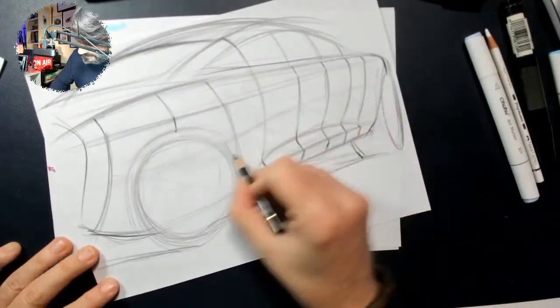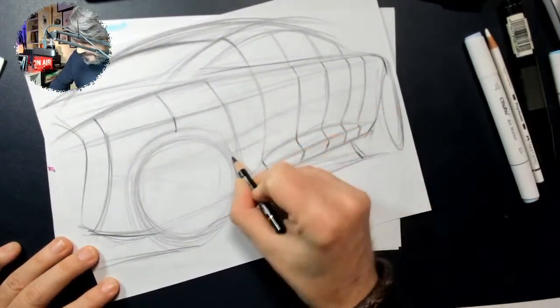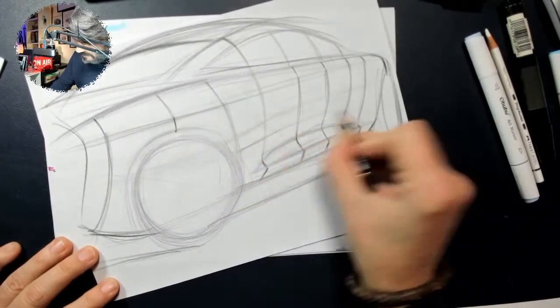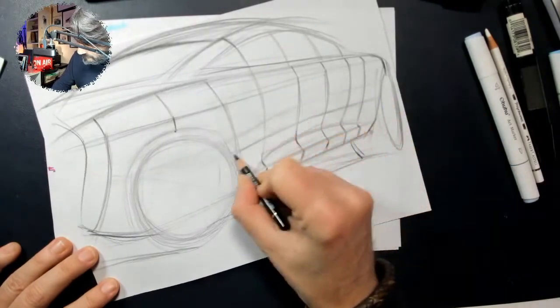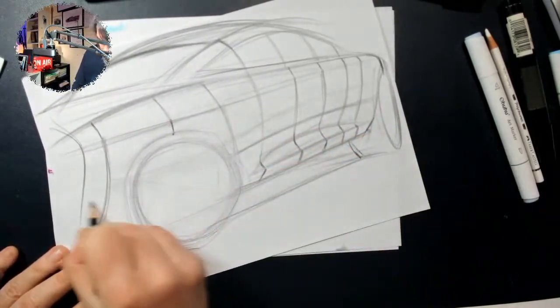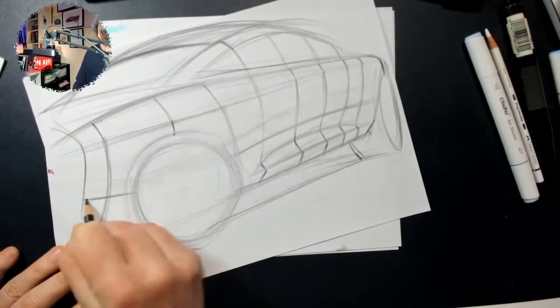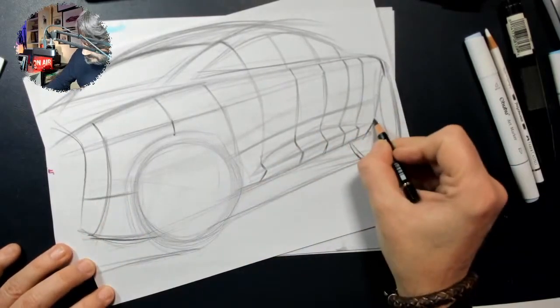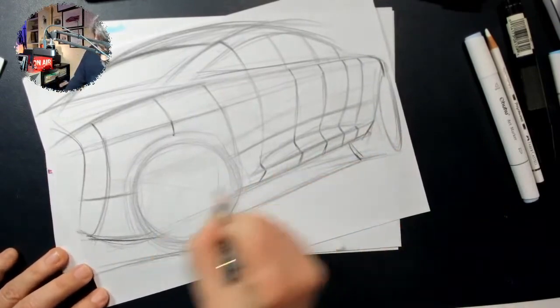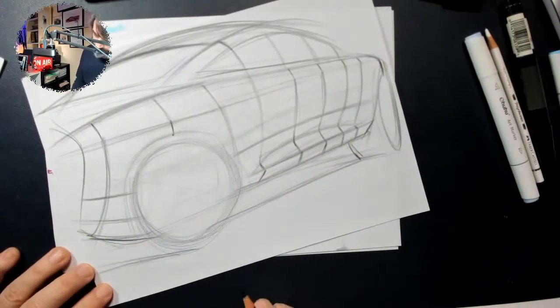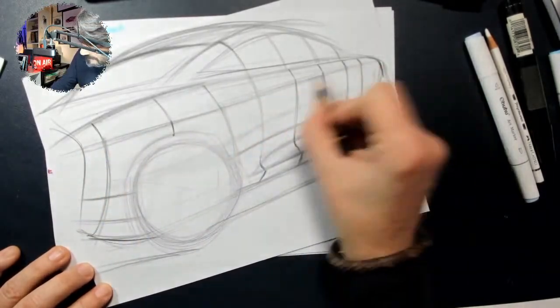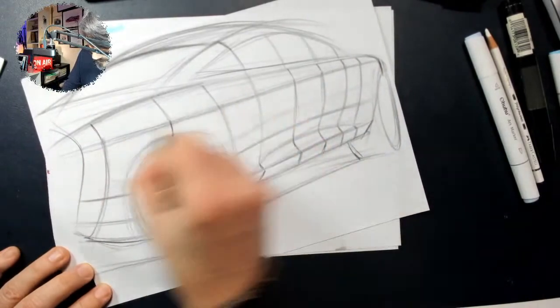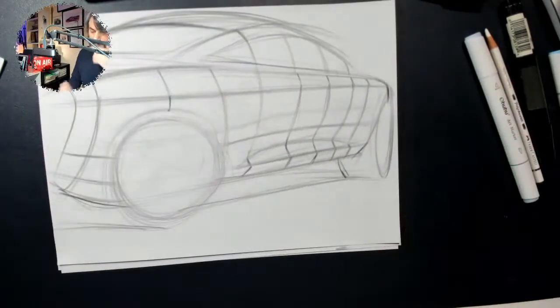So I will take my pencil and I will draw the zero section. You see, this one, like that. This is a character line. Okay?